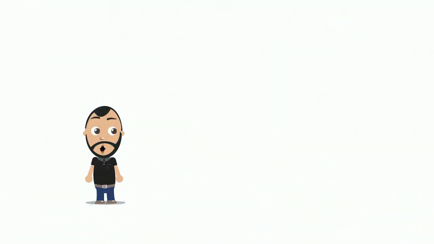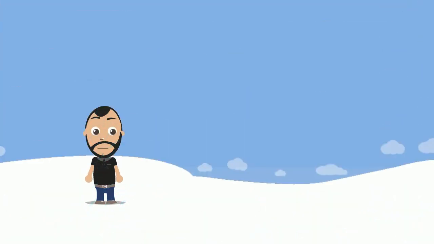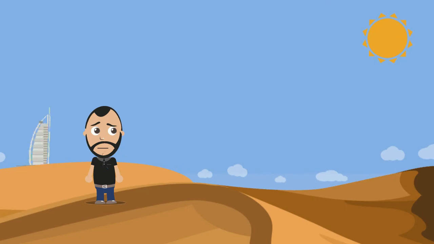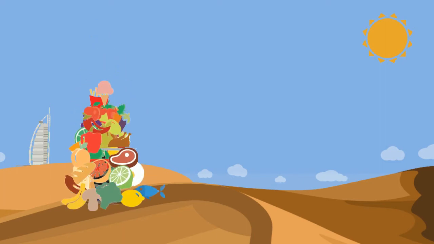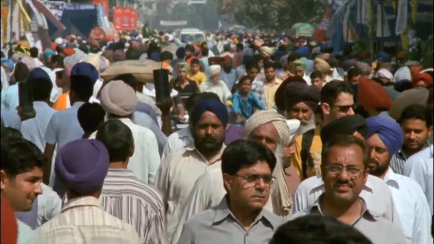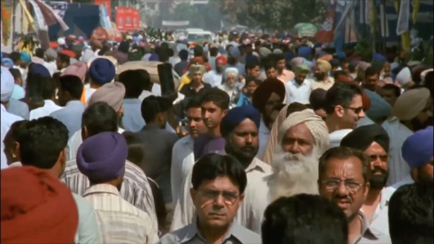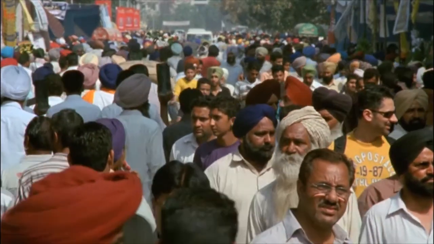Oh, but who cares about water anyway? I mean, it's for free, right? Wrong. For example, the UAE has limited water resources. That's why we rely mostly on food imports from other countries that do have enough water. Oh! Get out of here! Or so it seems. In reality, the largest part of the UAE's water footprint lies in India.